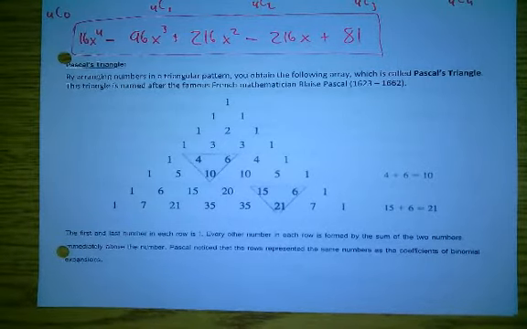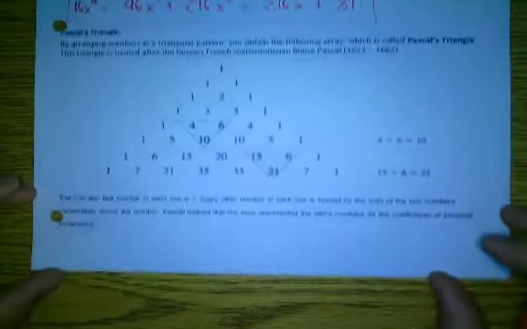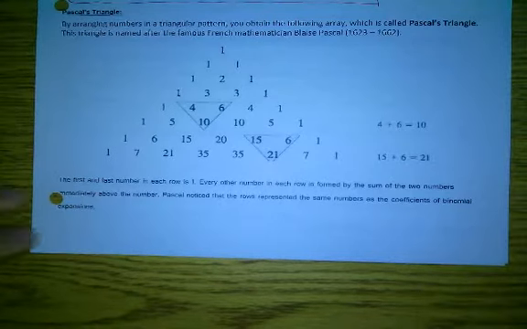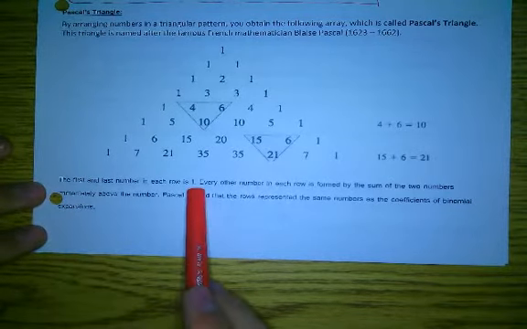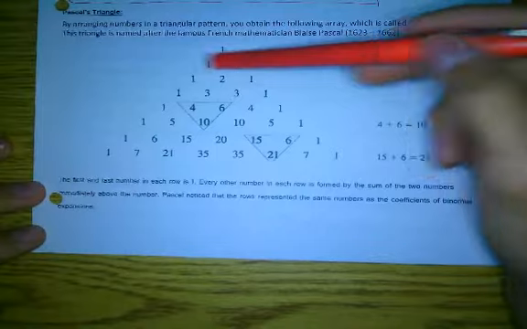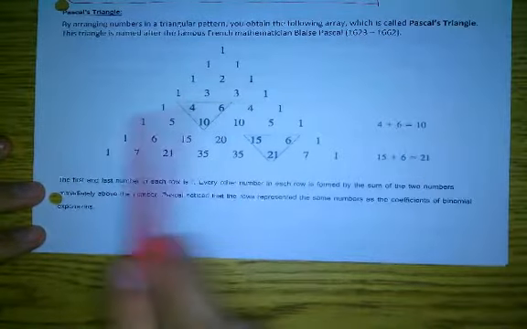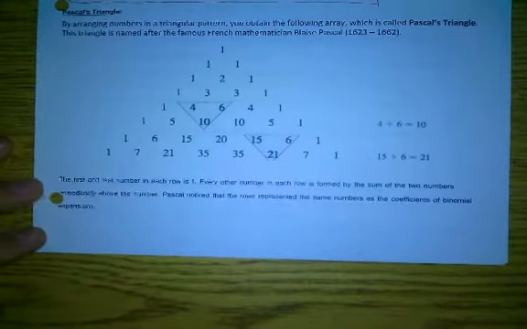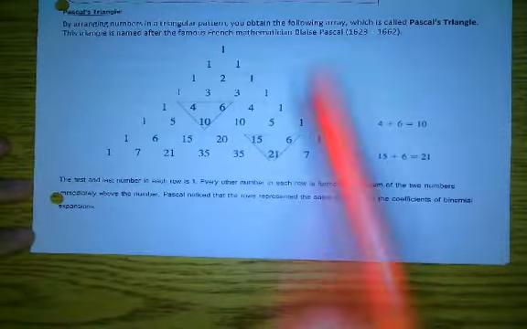Notice how the first and last number of each row is 1. You notice, okay? Now, if you notice in your expansions earlier on the page, wasn't that the case as well for all of this? Right? Okay. It says, every other number in each row is formed by the sum of the two numbers immediately above it.